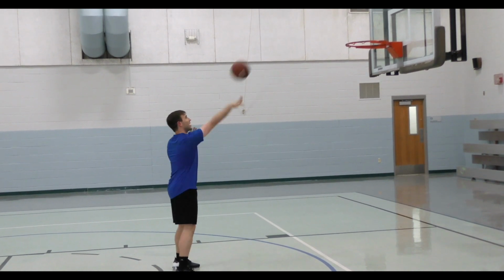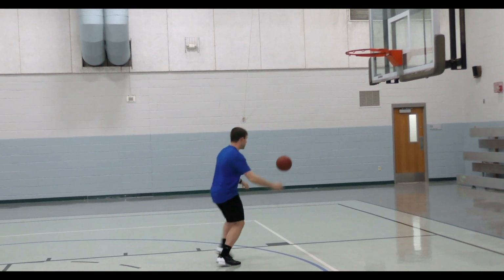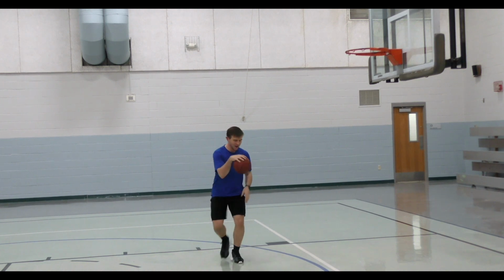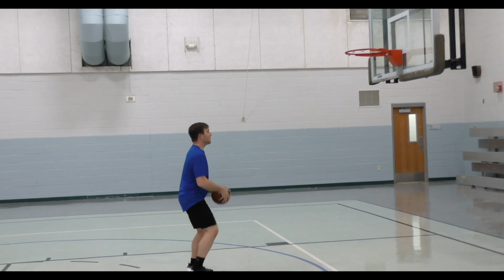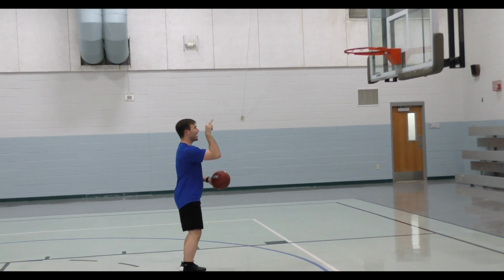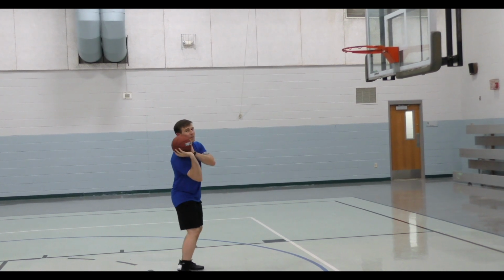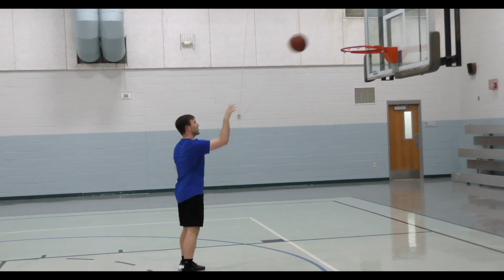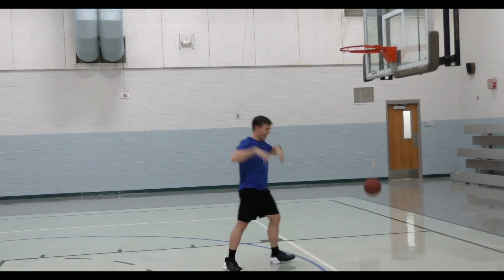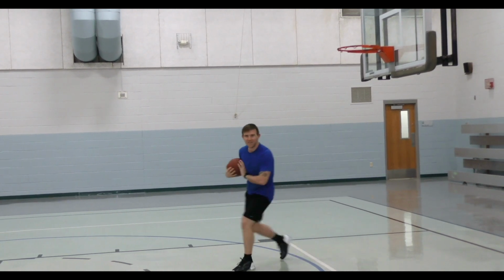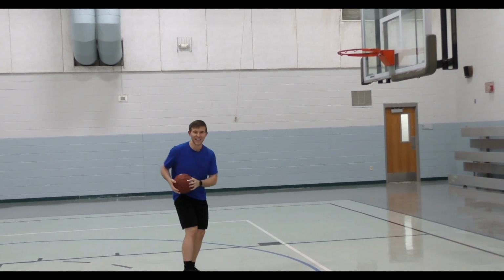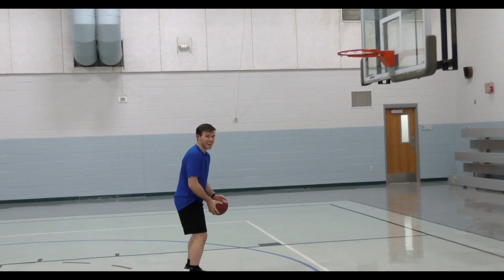So let's go ahead and try it. Flick of the wrist. And I missed. It's okay. Go for that rebound. Let's try it again. Balance. Eyes are on the target. Elbows locked and ready. And then flick of the wrist. Woo! Nice job. Let's go back for the rebound. And rebound means you're going and getting the ball. Let's go ahead and try that again.